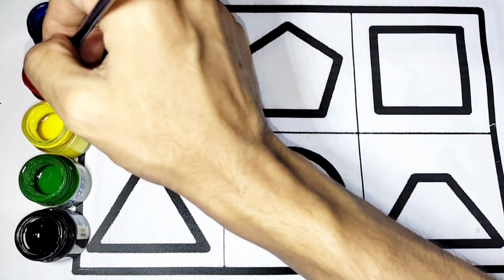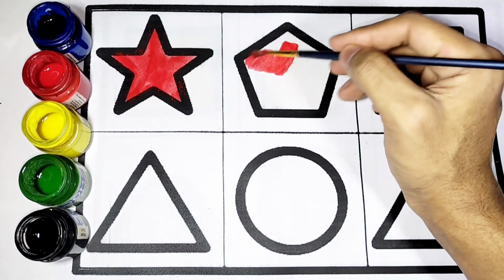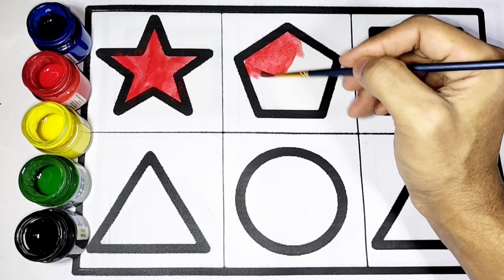The next one is pentagon. We are again using the color of red and coloring the shape of pentagon.